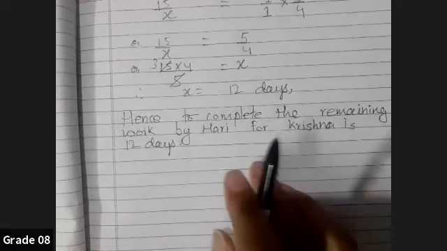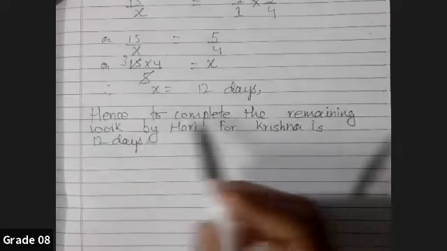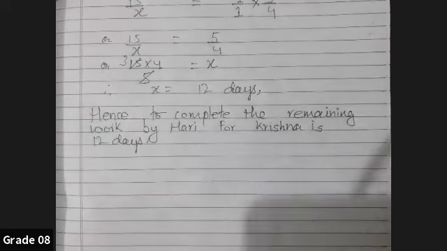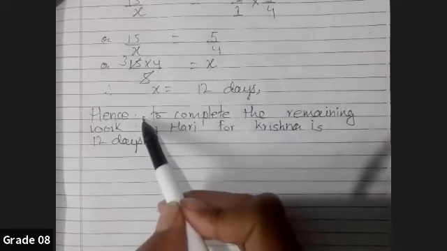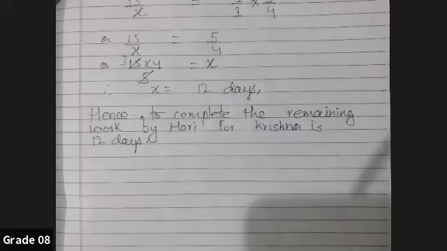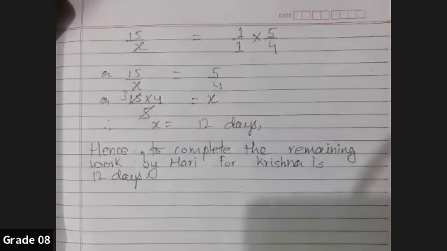Actually, you don't need to write this long sentence. You can simply write: to complete the remaining work, Krishna takes 12 days. You can write that much also. But I am writing it so that the thing will be clear. So I hope you have got how to do this. So turn to another page.